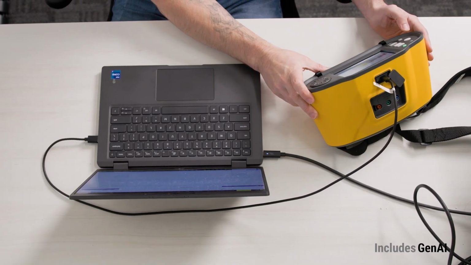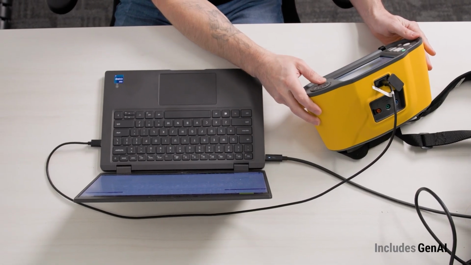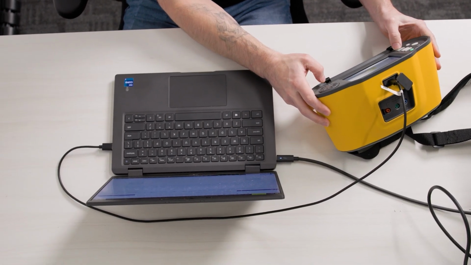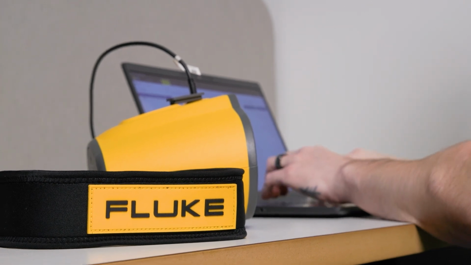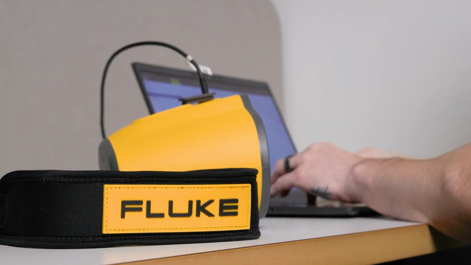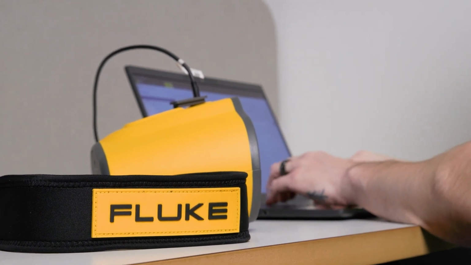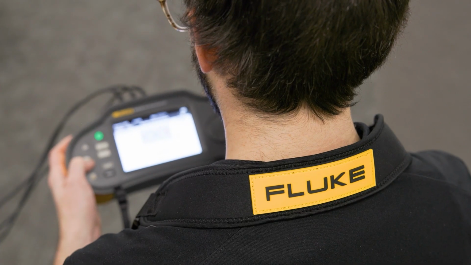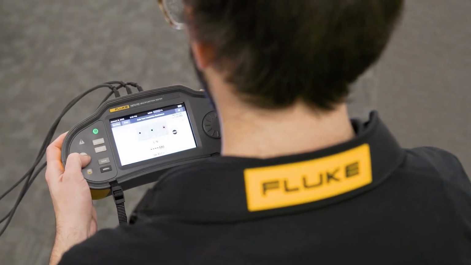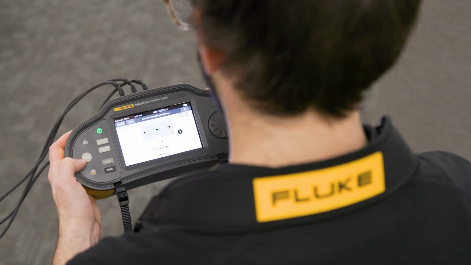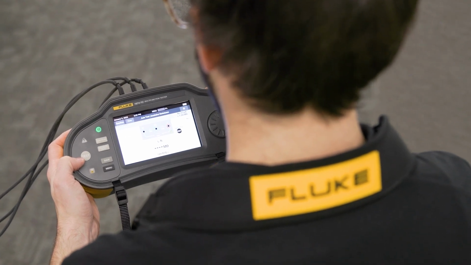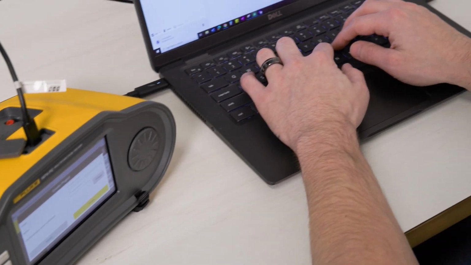Proper data management and reporting is a critical aspect of any installation test. Creating a report from the 1670 Series Multifunction Installation Tester and True Test software. That's where the Fluke 1670 Series Multifunction Installation Tester and True Test software can make the process easier than ever.